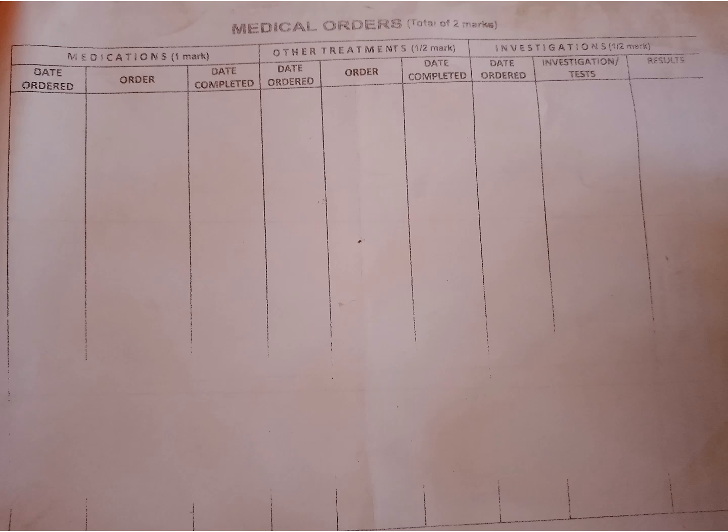Today we are going to continue with the care plan, and this is part 3. We are going to look at the last aspect of the care plan. Good. So here this is the medical orders, and it carries 2 marks in total. The medication side has 1 mark, other treatment has half a mark, and the investigation side has half a mark. Remember, as little as this mark is, it plays a cardinal role in achieving a good mark to pass the nursing care plan.